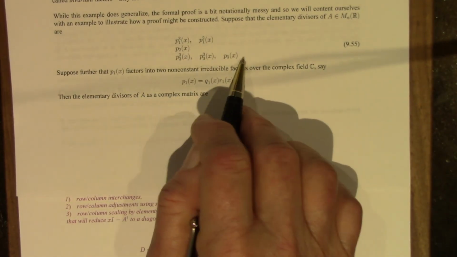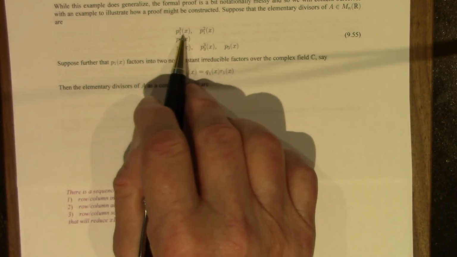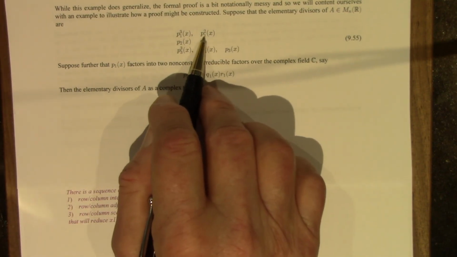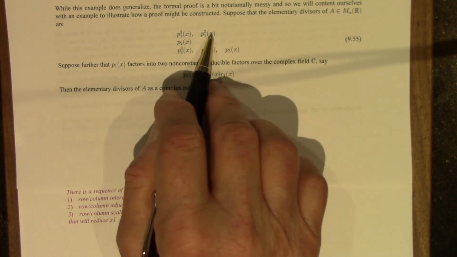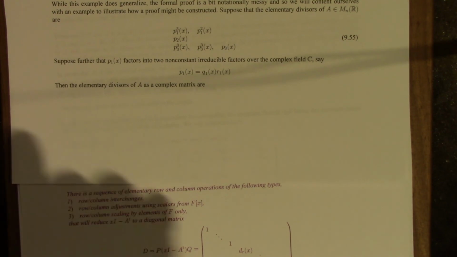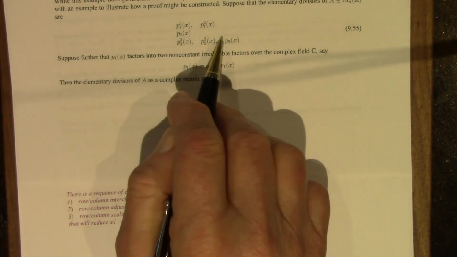This is the table we've constructed before, but I didn't put it in a grid with column headings and row headings. So P1 of x is one of the base primes, occurring to 2 powers, then P2 of x and P3 of x.